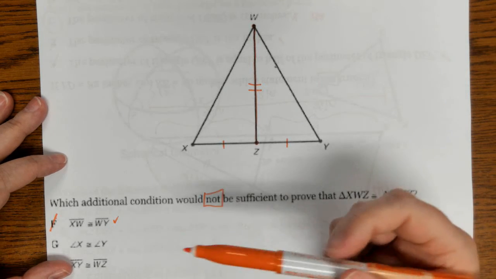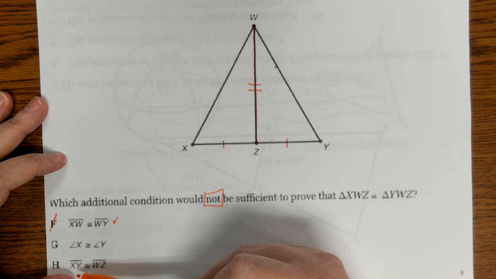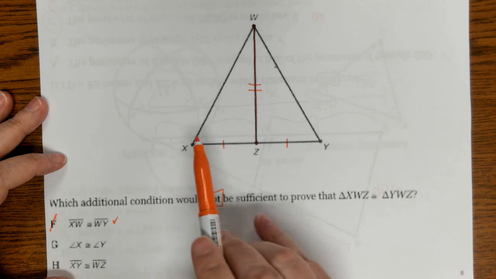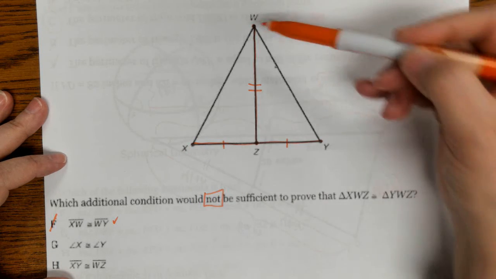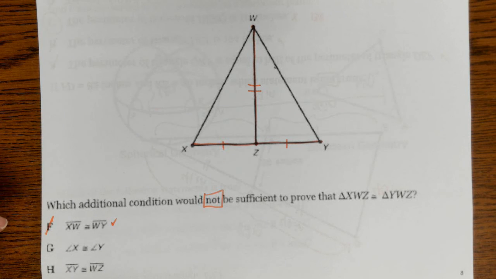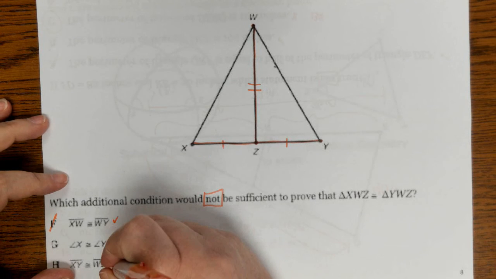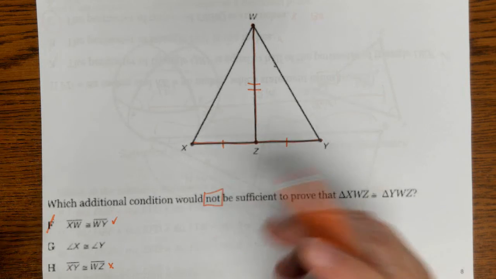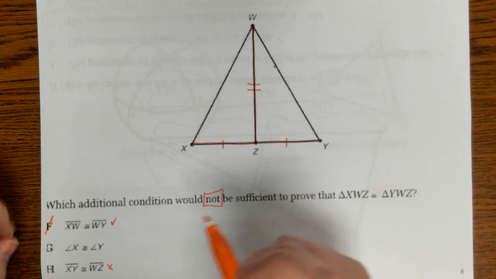So that's why I say always read them. This one says XY is congruent to WZ. Does knowing that this line XY is congruent to this line tell us anything useful for the two? No. So this one seems out, but we already said that this one doesn't seem to do it. So that's why I said let's come back to that one.